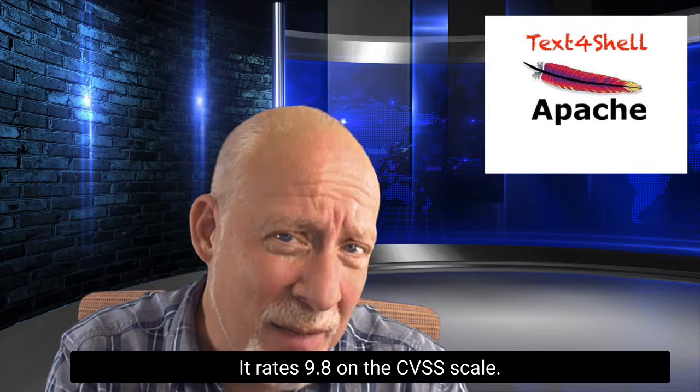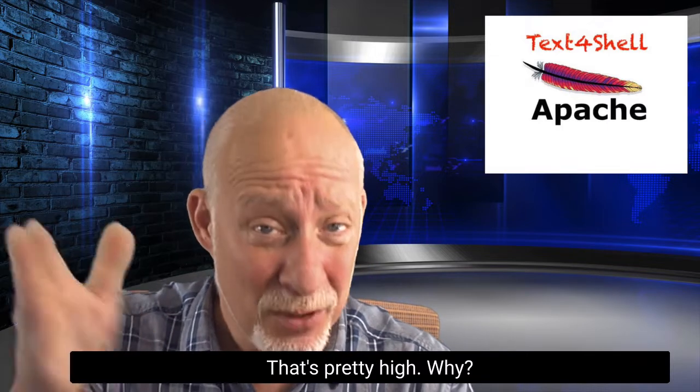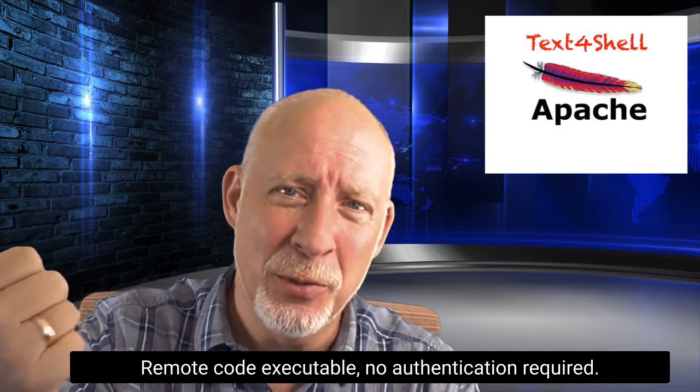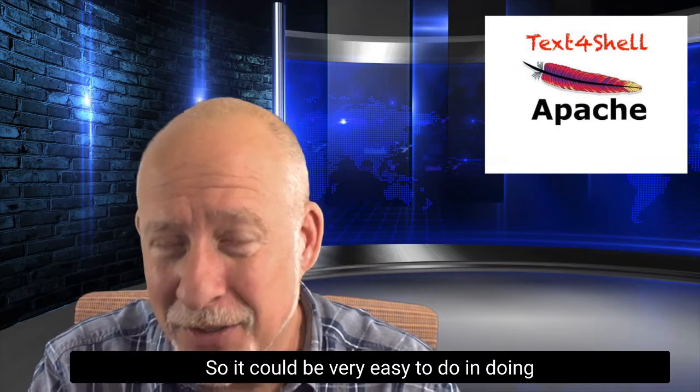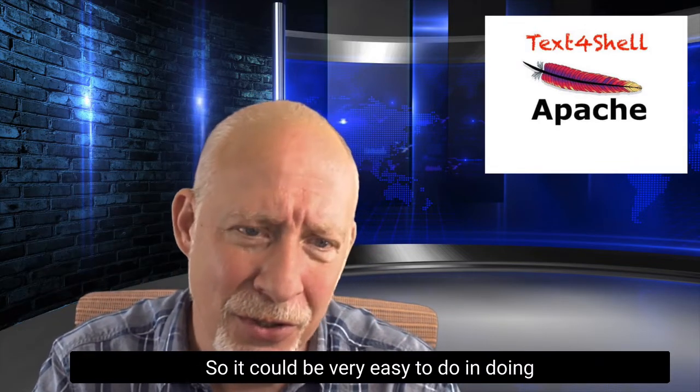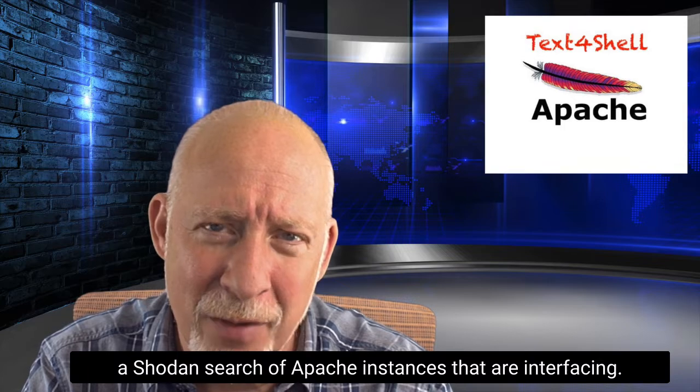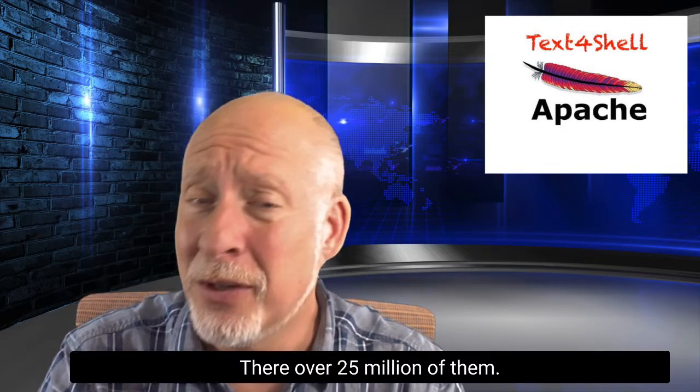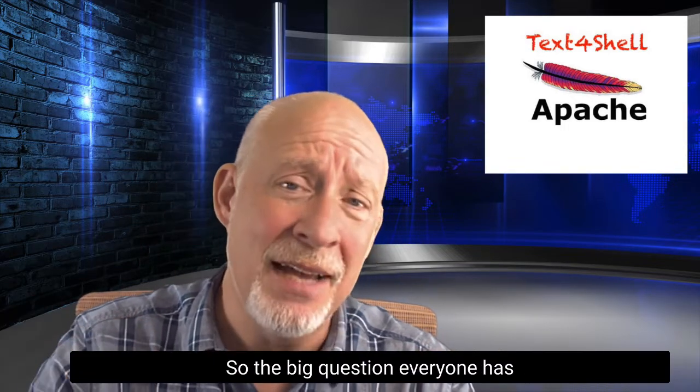It rates a 9.8 on the CVSS scale. That's pretty high. Why? Remote code execution. No authentication required, so it's very easy to do. In doing a Shodan search of Apache instances that are internet facing, there are over 25 million of them. So the big question everyone has is, how dangerous is this?